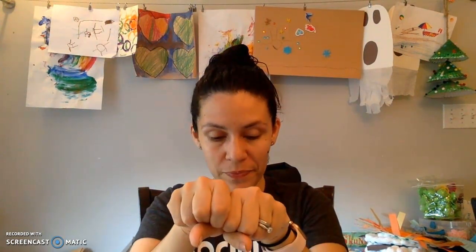Here we go. The word is slope. Change sl to sk. Scope. The word is snow. Change sn to sl. Slow. The word is sweep. Change sw to st. Steep. The word is speak. Change sp to sn. Sneak. The word is slice. Change sl to sp. Spice. Good. All right, now we're going to add phonemes.